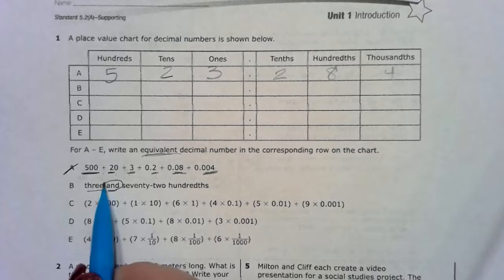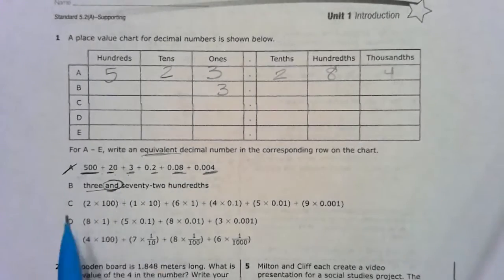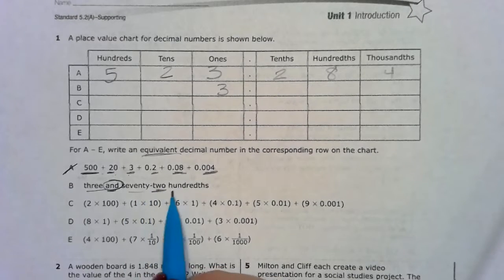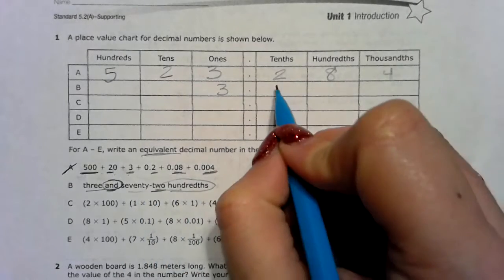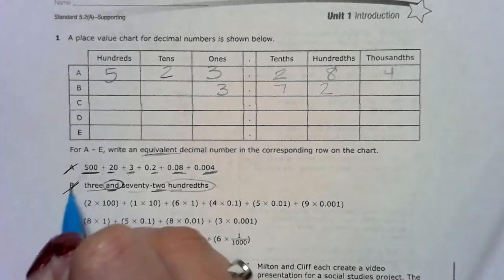3 and. Well, here's the thing. I know the "and" is my decimal, so I know that 3 goes right before the decimal. 3 and 72, so the 2 has to land in the hundredths place, so 72 hundredths. Okay, I'm done with that one.